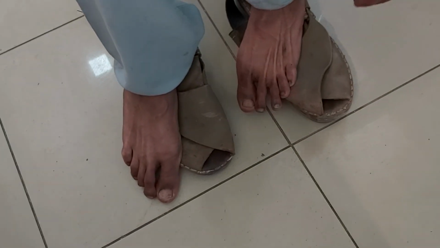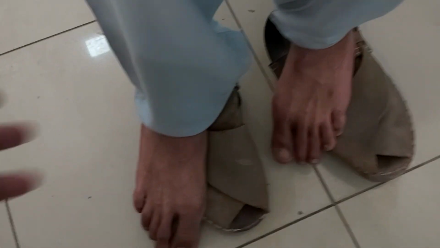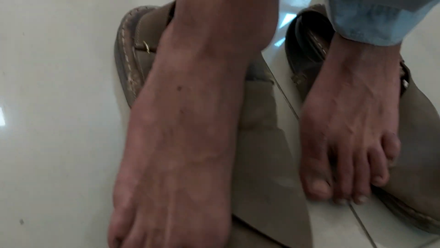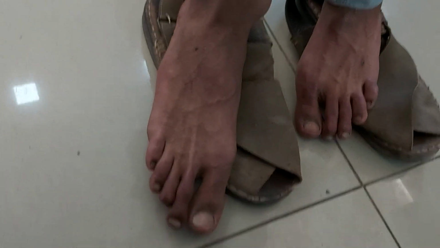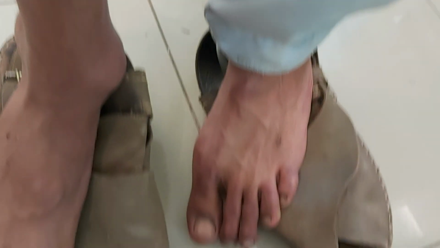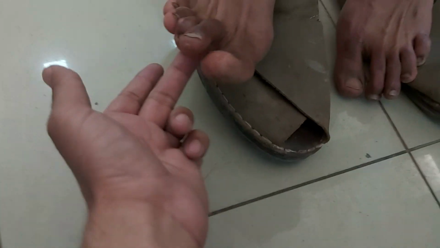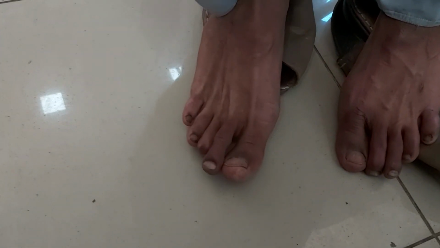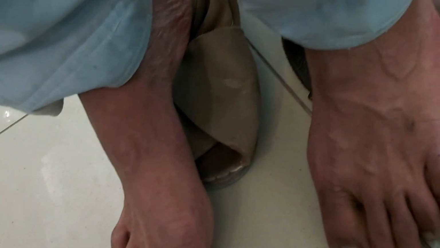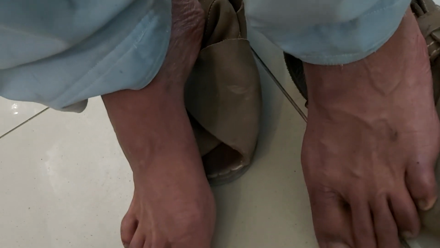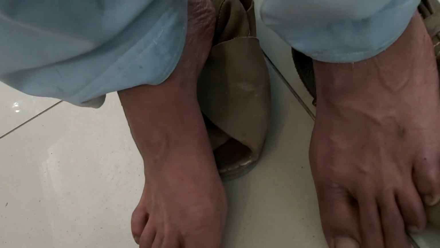Look at the feet of Abdullah. He has a long foot and long fingers of the foot also. One of the fingers has a curvature, a contracture. The foot has a curvature, although these children usually have flat foot.